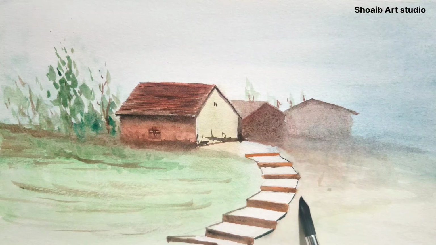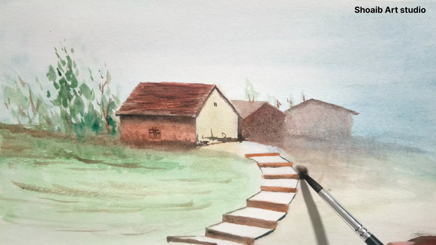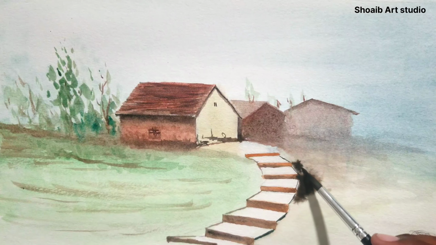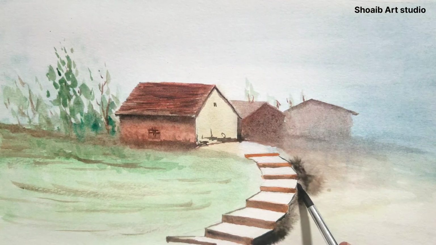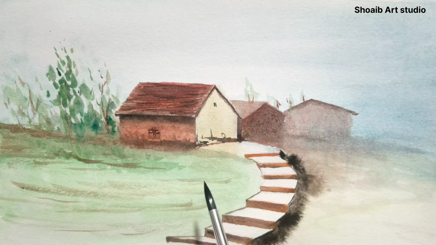So water, the color, dark color, just touching my brush. As I have spread water, the color will spread.